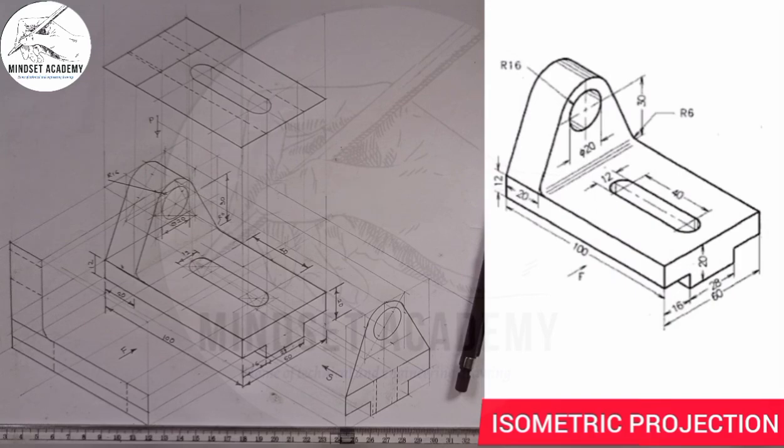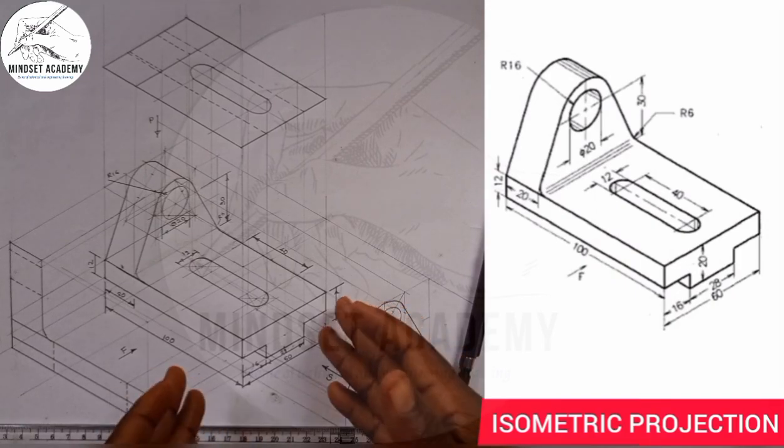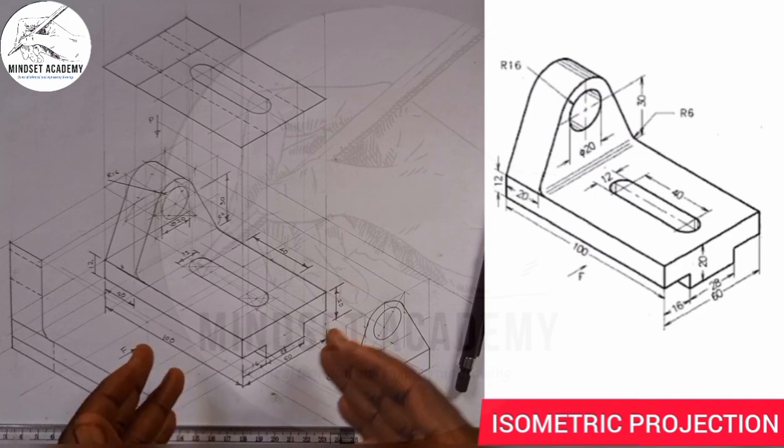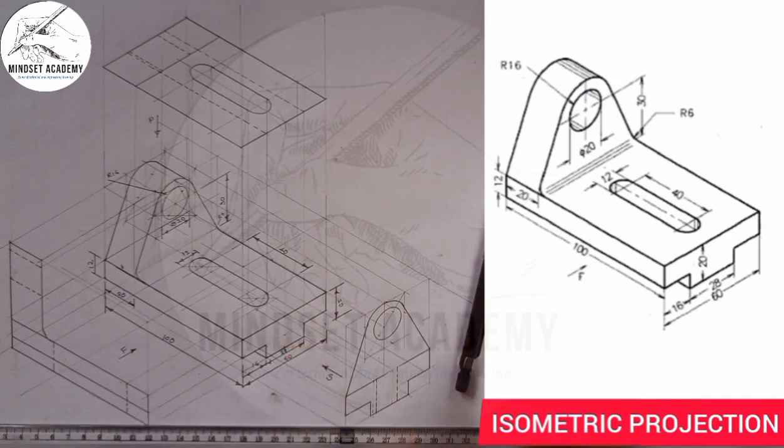We want to reproduce the figure displayed on the right-hand side of the screen in orthographic projection. I have redrawn the figure on my drawing sheet to give us a better analysis of what I'm going to explain now.